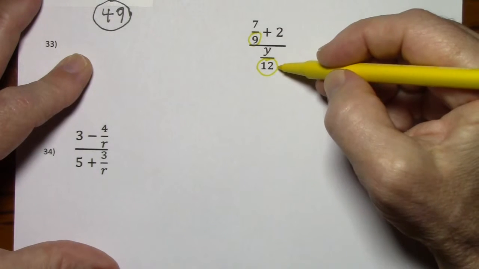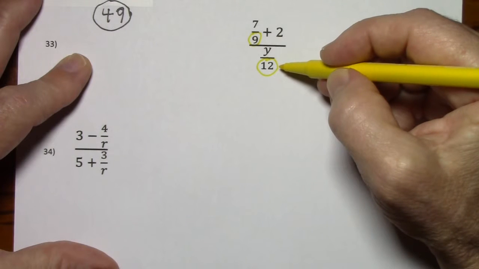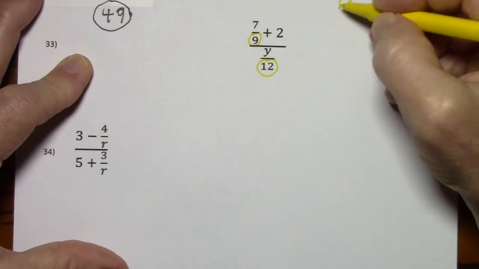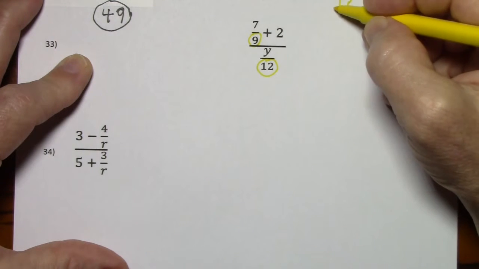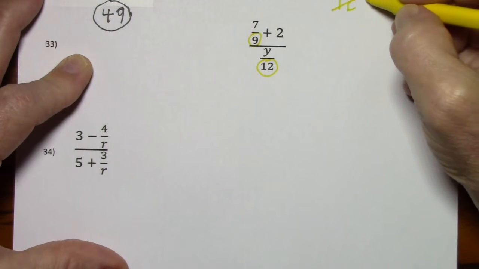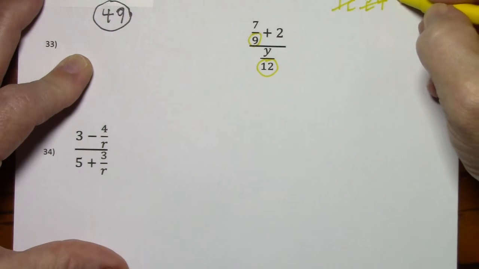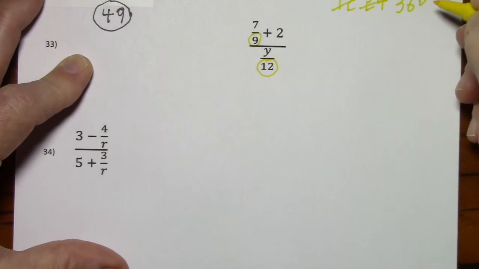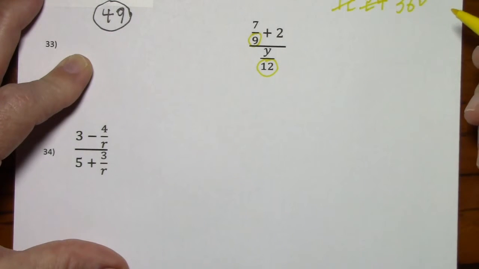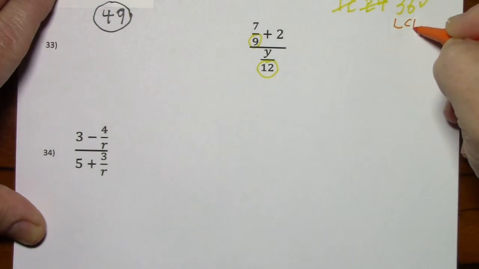The method that usually works is just look at multiples of the biggest. So you try 12, 9 won't go in. When I say go into, I mean go into evenly with nothing left over. 12 didn't work. Try 24, 9 won't go in there. 36, 9 goes into 36, and of course 12 goes into 36. So 36 is the least common multiple.